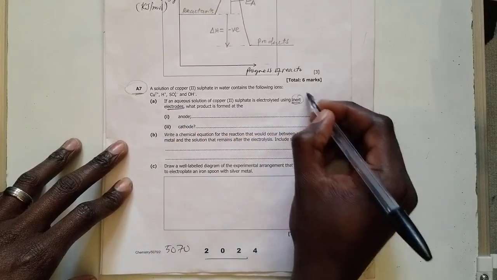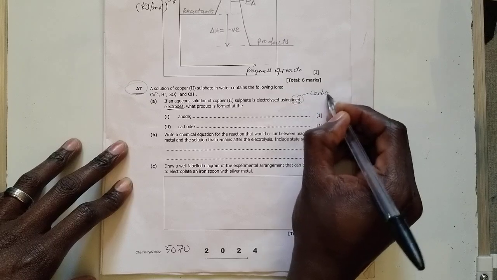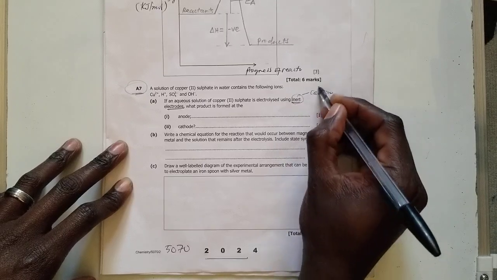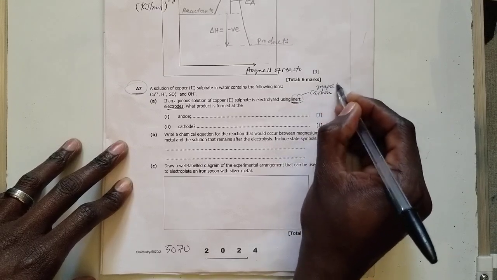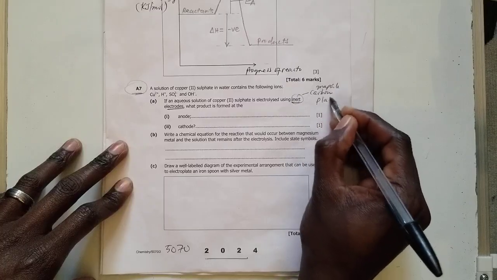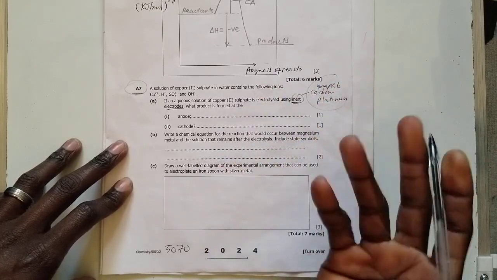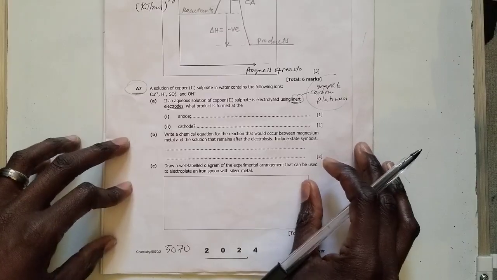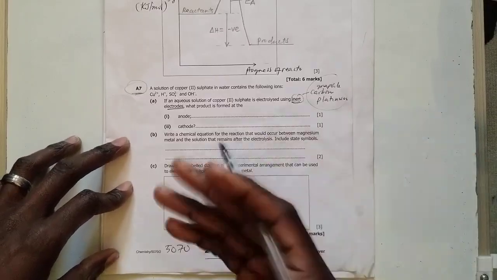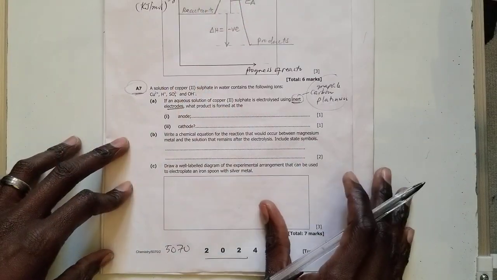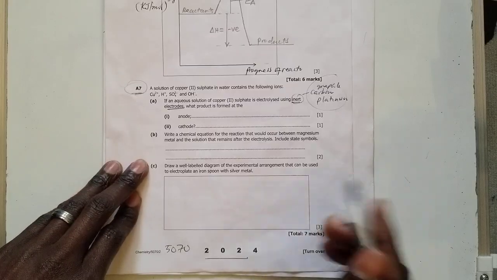So remember, inert electrodes are electrodes like carbon, graphite if you want. You can also talk about platinum. So these are inert electrodes. They have got no effect on the preferential discharge in this case. So you just follow the order of the electrochemical series.